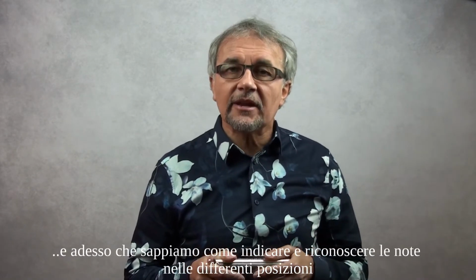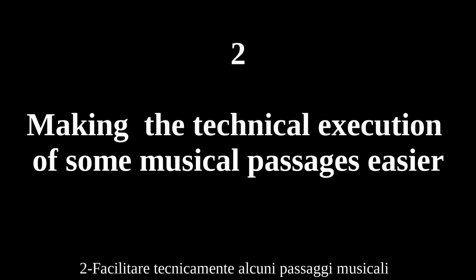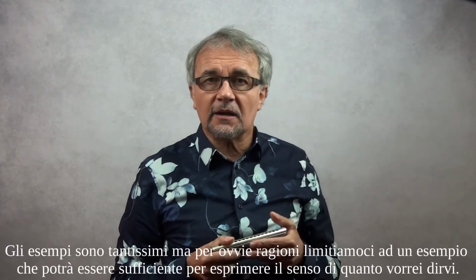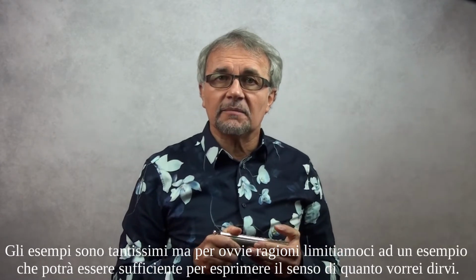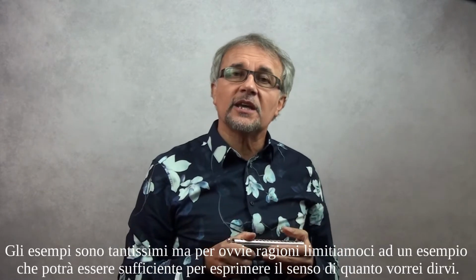And now that we know how to indicate and recognize the notes in the various positions, let's move on to the other aspects. Returning to the points listed, we now speak of the second point, executive simplifications with the use of the register. The examples are many, but for obvious reasons, let's limit ourselves to an example that may be sufficient to express the meaning of what I would like to tell you.